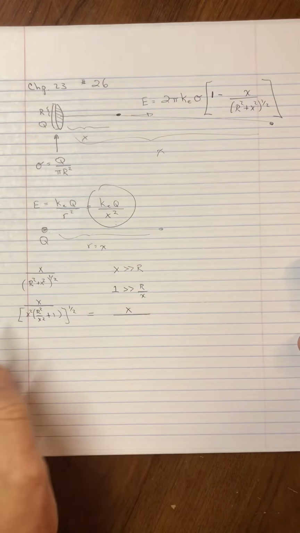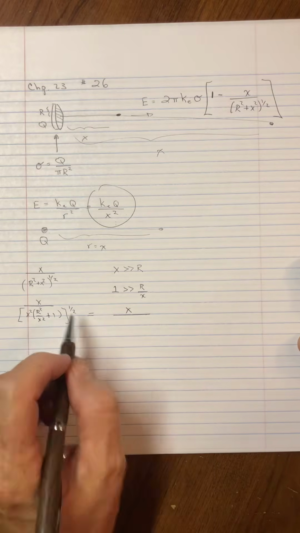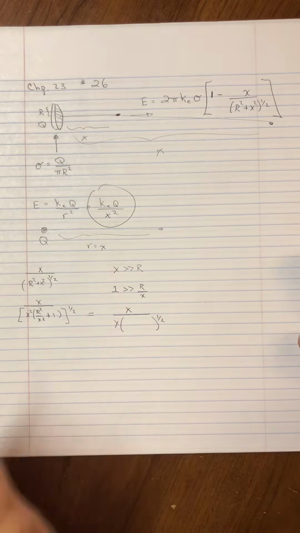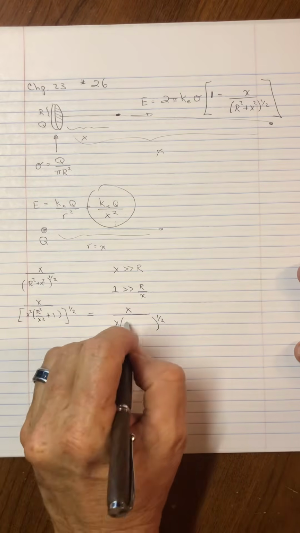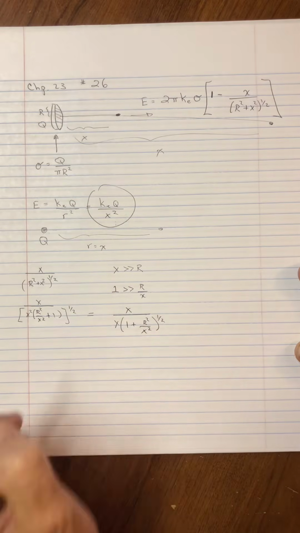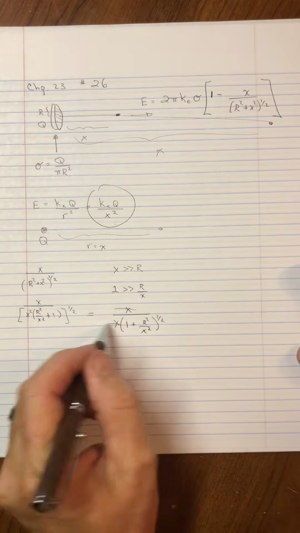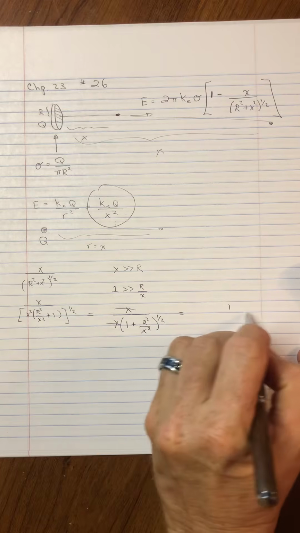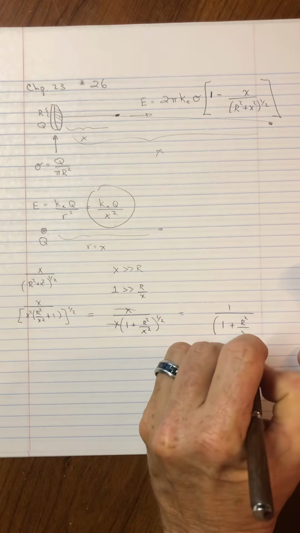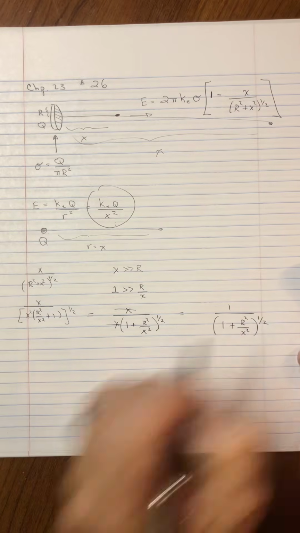I'll leave the x upstairs, but this x to the 1/2 power is just an x, and I still have a 1/2. I'll change the order here, so this is 1 plus r squared over x squared. And then, of course, the x cancels off, and you get 1 over (1 plus r squared over x squared) to the 1/2 power.